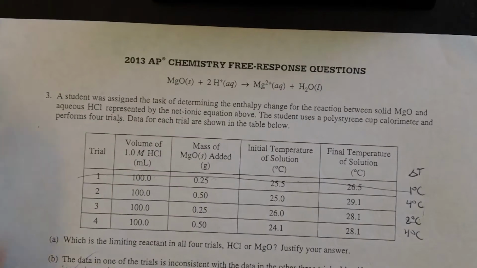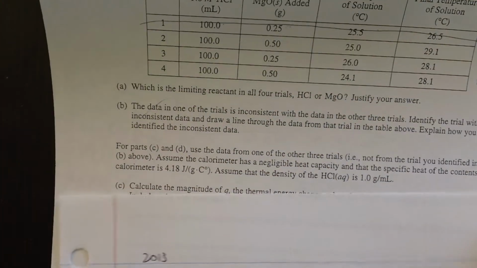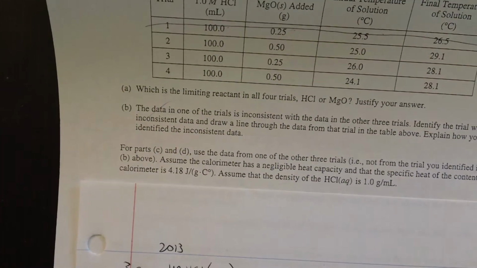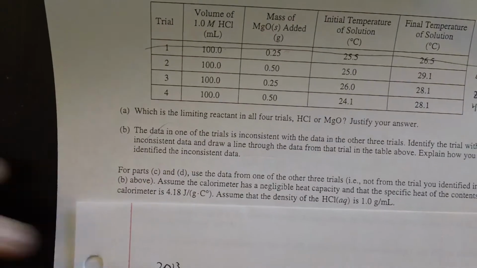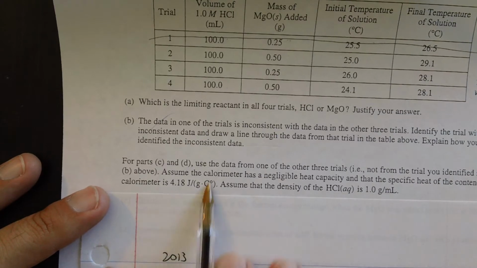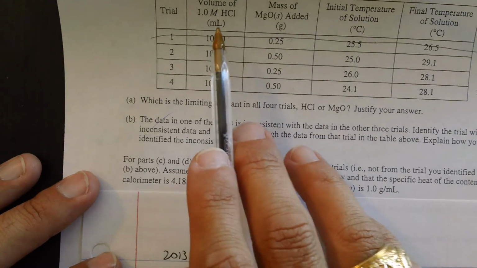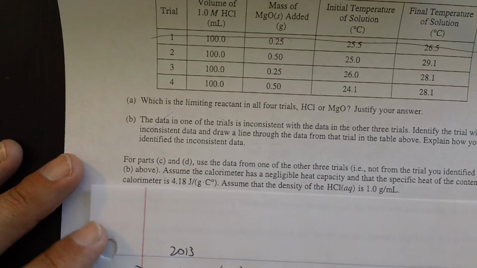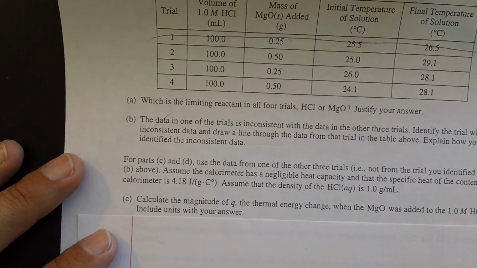Then part C says, for part C and D, use the data from one of the other 3 trials. You can use it from any one. I would identify which trial I'm using it for. And it says, assume the calorimeter has negligible heat capacity, and gives us specific heat. The density of HCl is 1, so that we can turn that volume from milliliters to grams, and we can use that to calculate the Q.